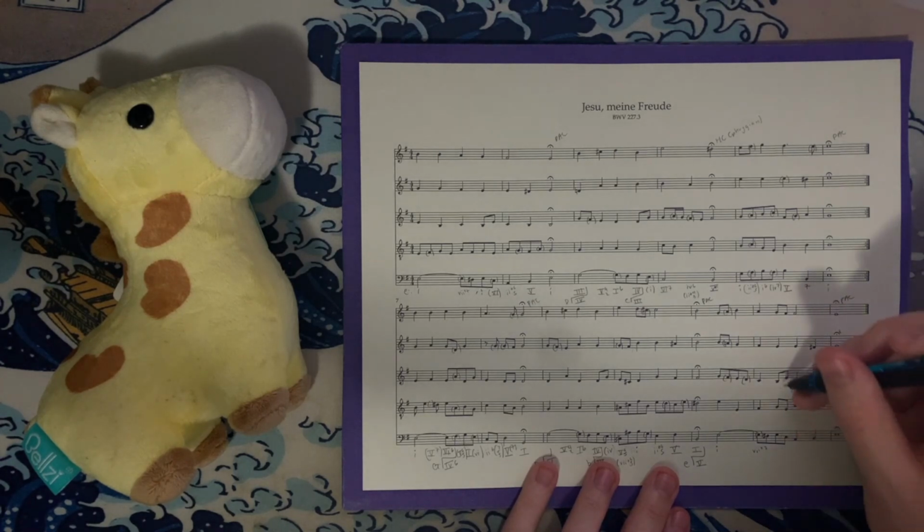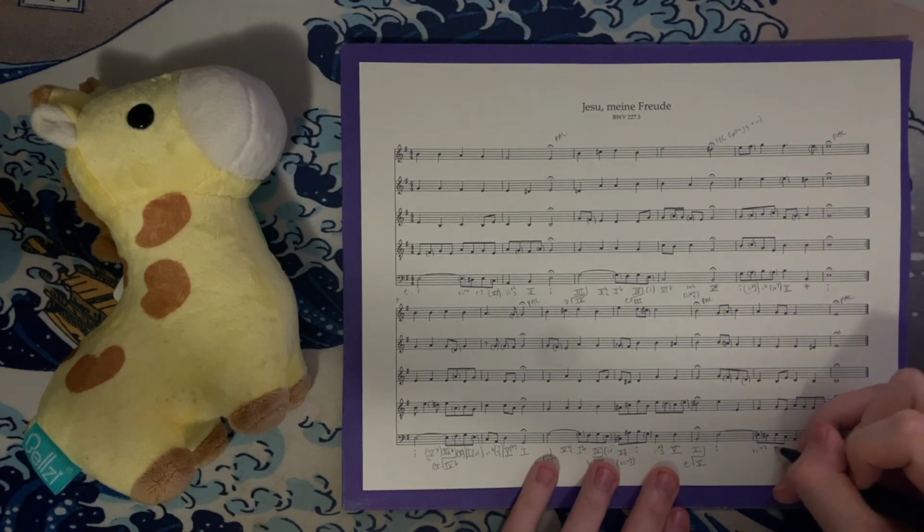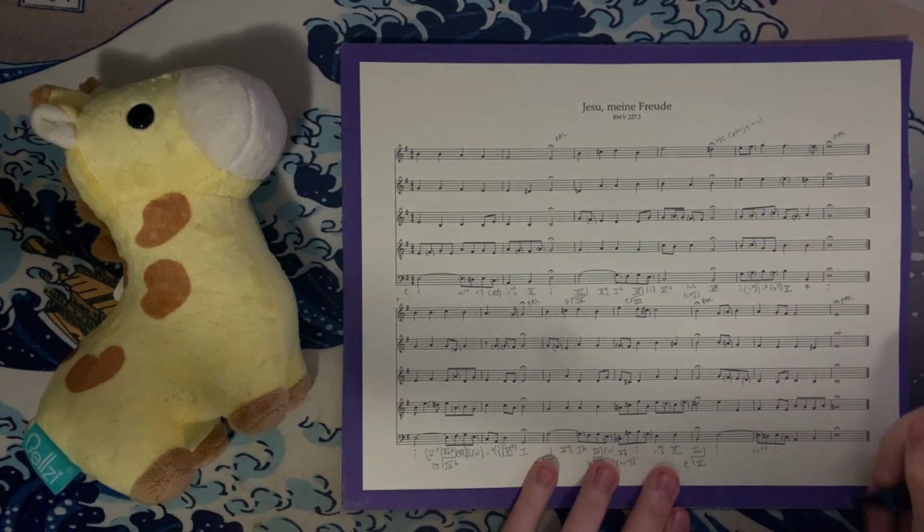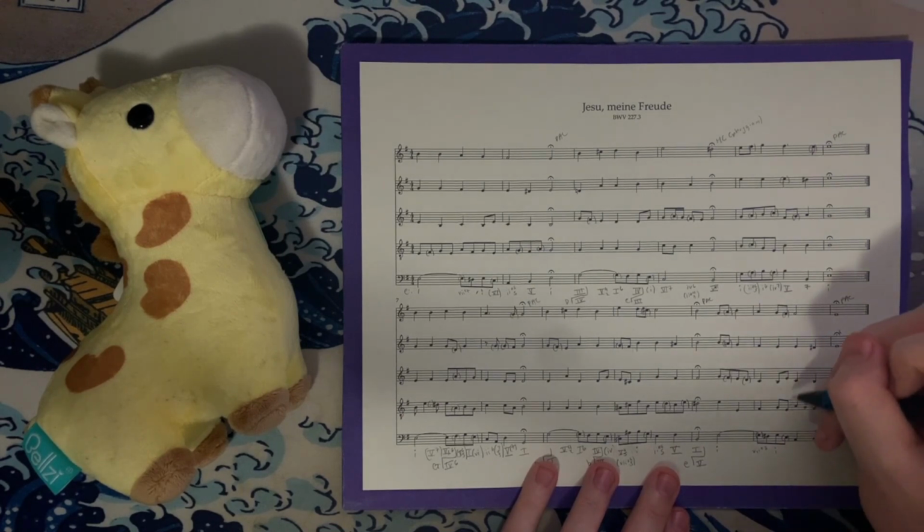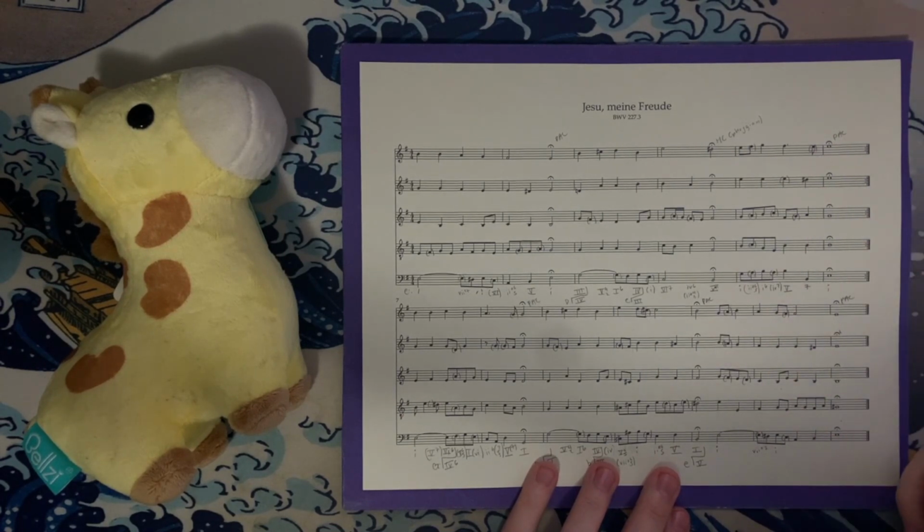We then have E, G, B, E, and G, which is our tonic triad, E minor. The C is a non-chord tone. This F sharp's a non-chord tone. That leaves us with C, E, E, E, and F sharp. Not really an analyzable chord.